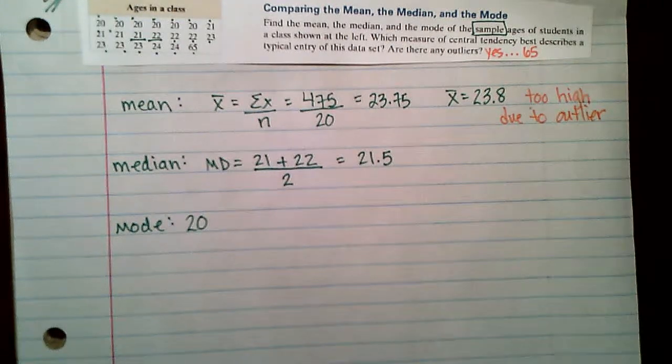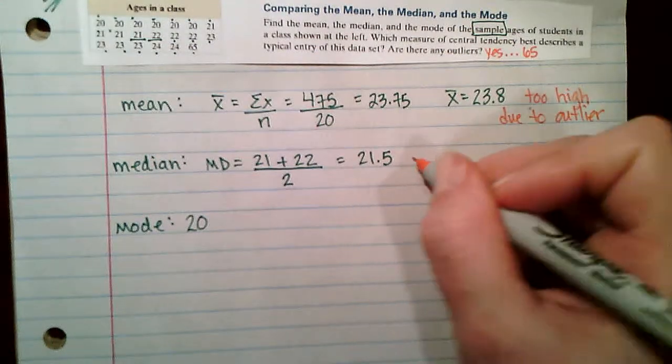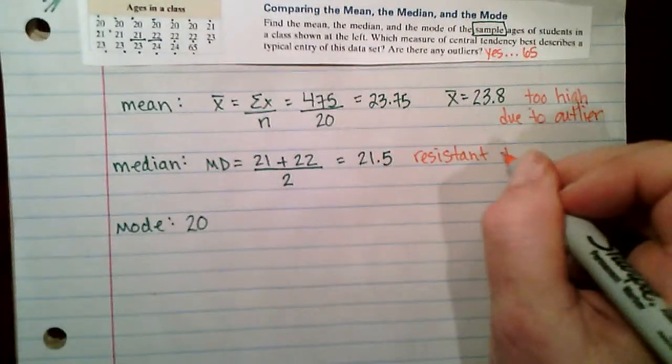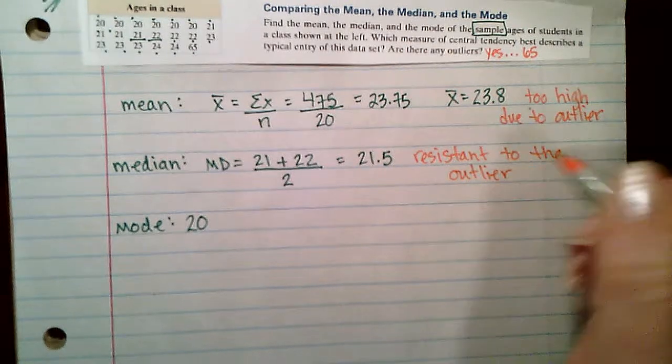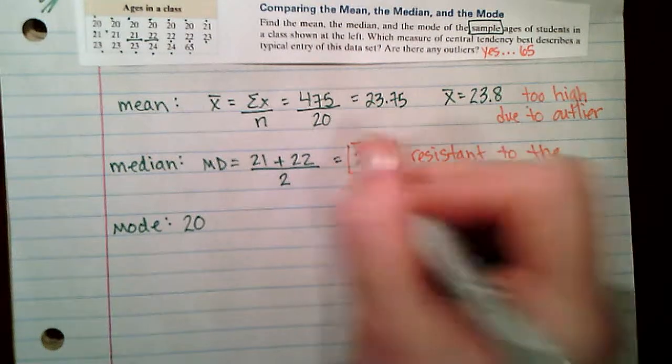Now, if we look at using the median, remember what we said about the median? The median is resistant to the outlier. And we said that in the case of an outlier, we should use the median. So this would be the one I would choose to use, 21.5.